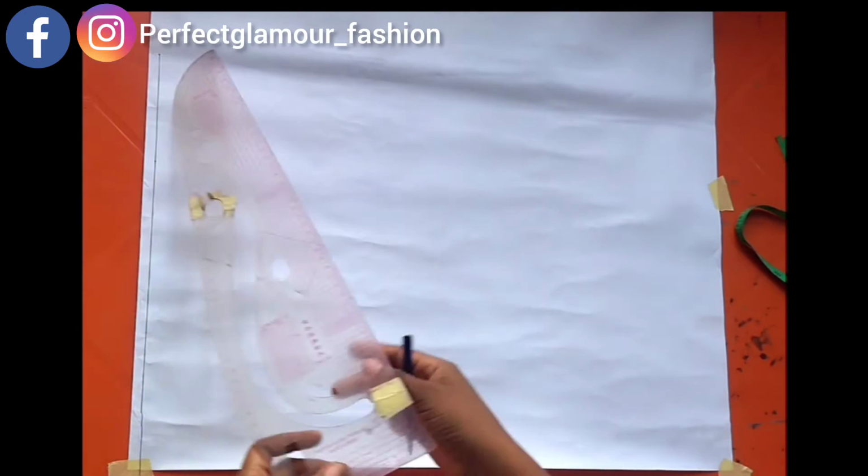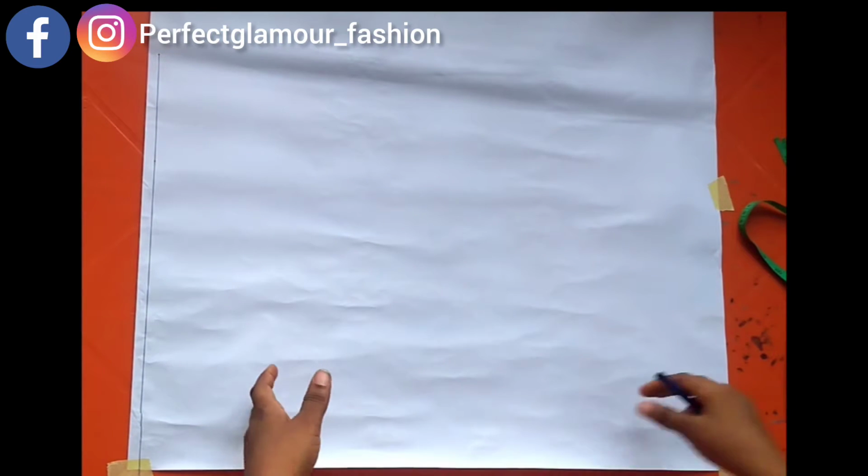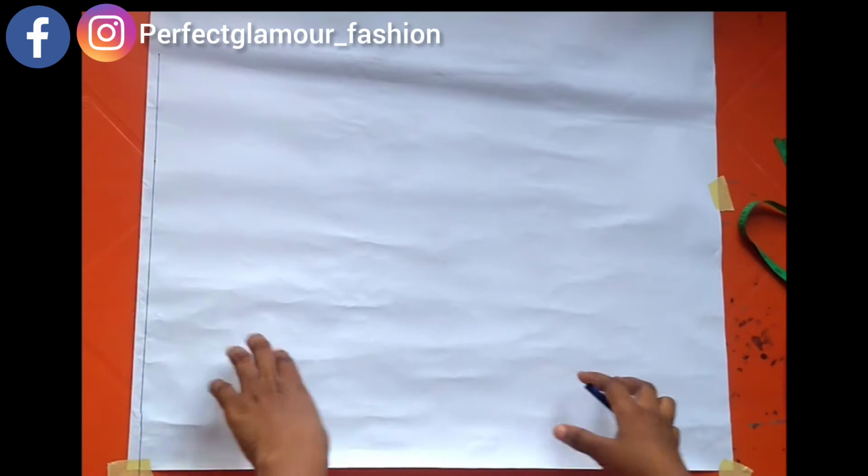Hi guys, welcome to today's tutorial. Today we're going to be learning how to make a basic skirt block.